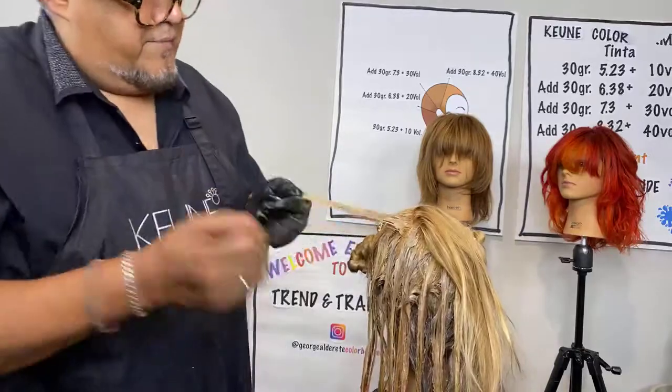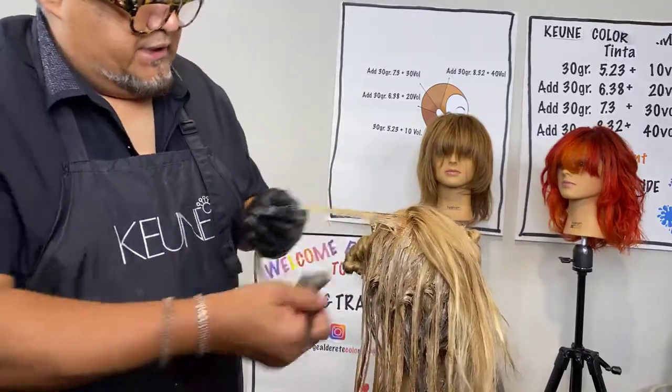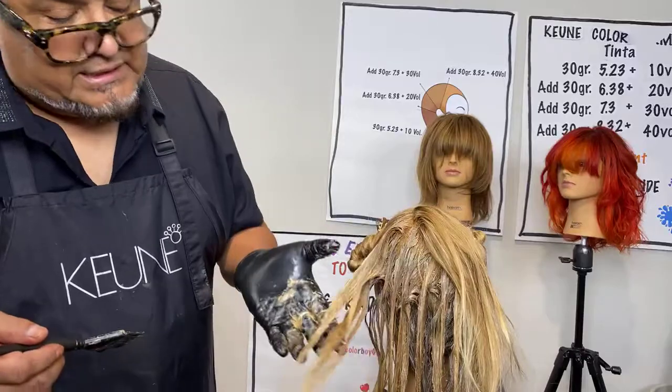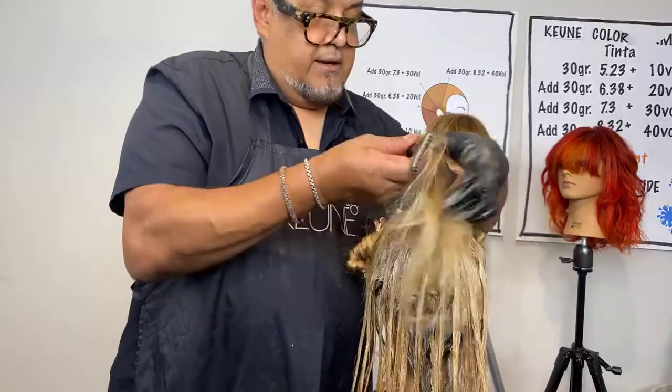The other thing I love about Tinta is the spreadability that you get with it. And you're going to notice that some of the tips are left out. That's okay.